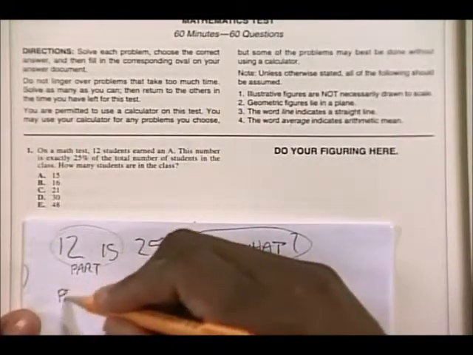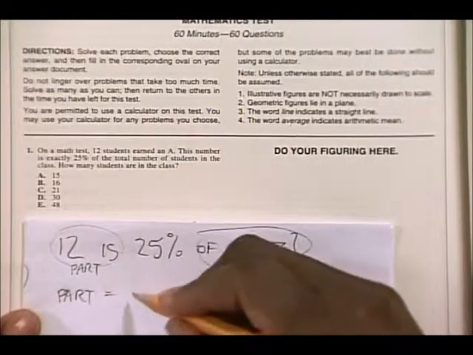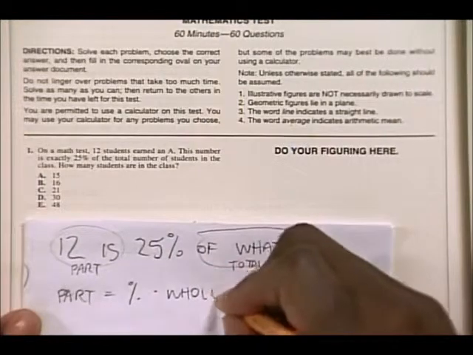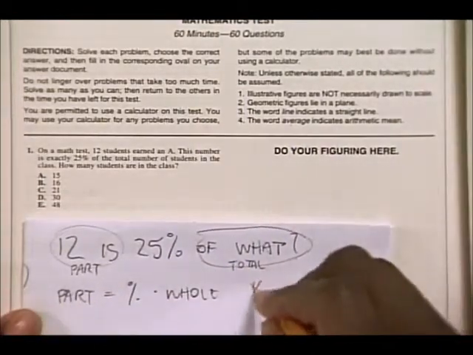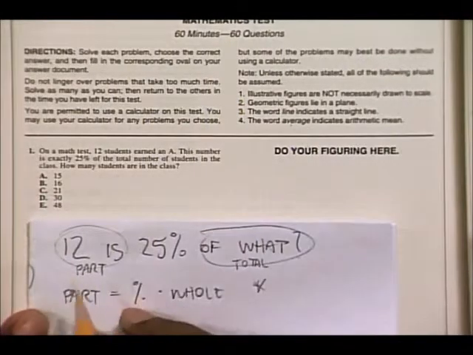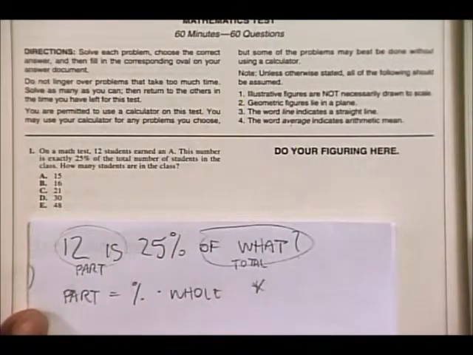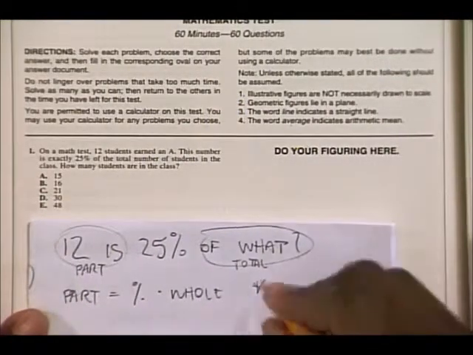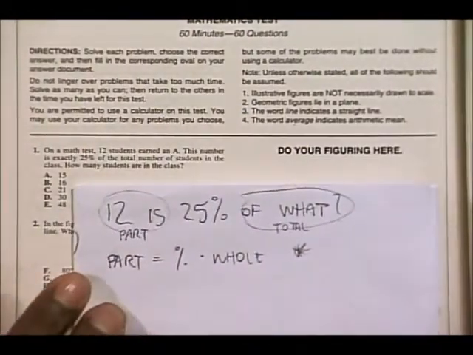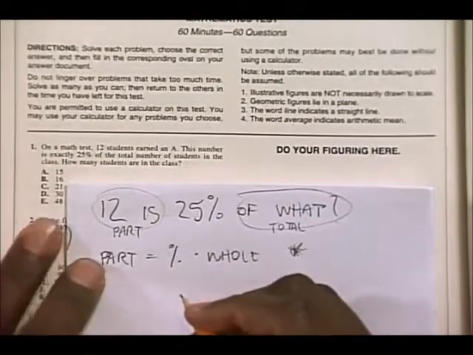So we gave you a quick equation. The part is equal to the percent times the whole. This is the basic equation you're going to start with a lot of these percent problems. Part is a percent of a whole. You're going to use this. I put an asterisk here just to tell you how important it is. And now you're going to use that to solve this problem.